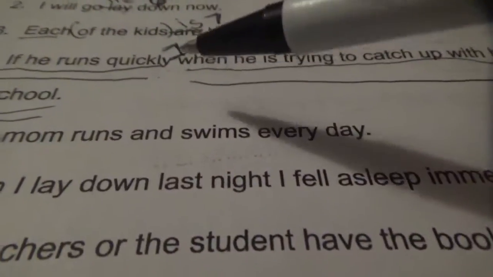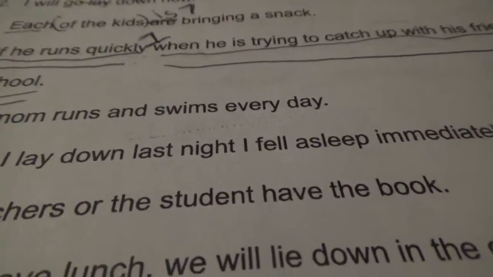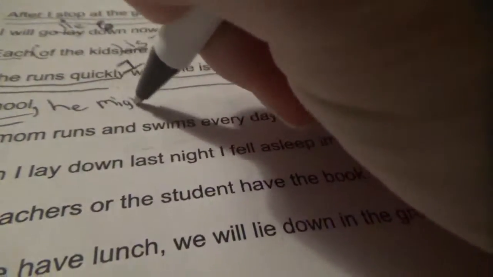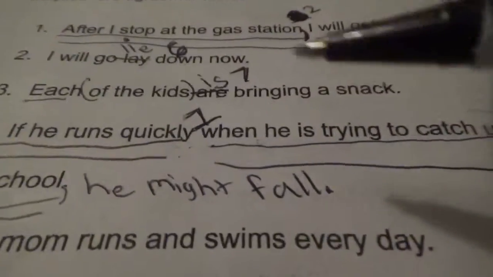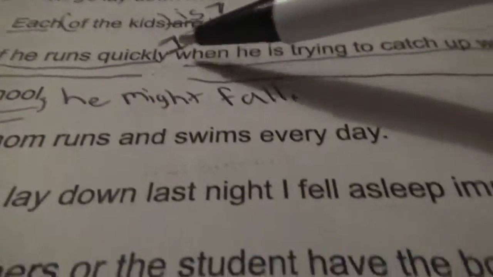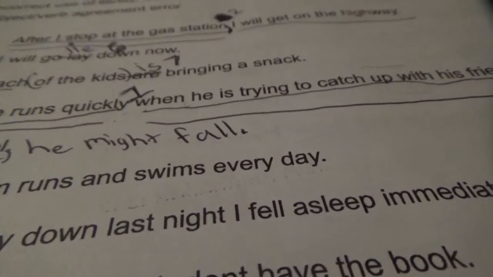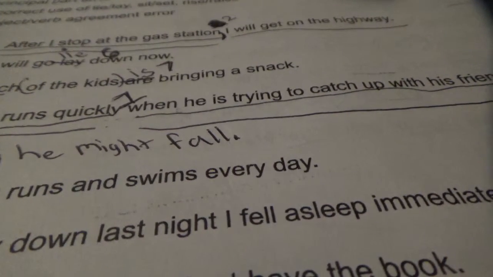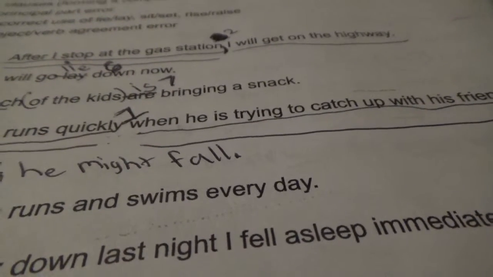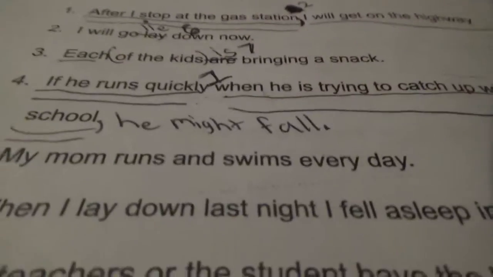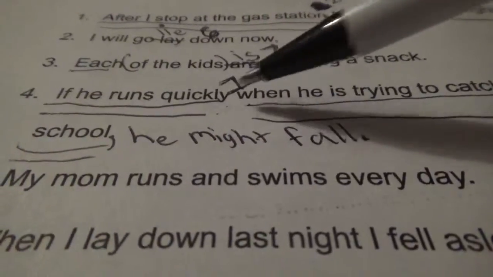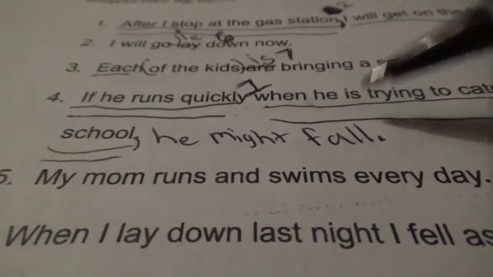You have to add something to it. You might have added something to the beginning or the end. I'm going to say, if he runs quickly when he's trying to catch up with his friends after school, he might fall. Or you might have added something to the beginning, but whatever you add should be an independent clause. You might have said, he will need to be careful if he runs quickly when he's trying to catch up with his friends after school. So you need to add an independent clause to that. Two dependent clauses do not make a sentence.